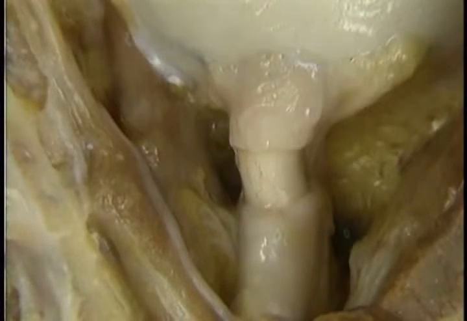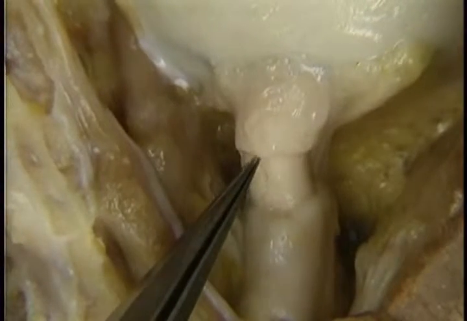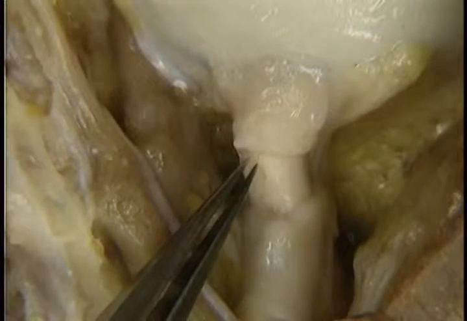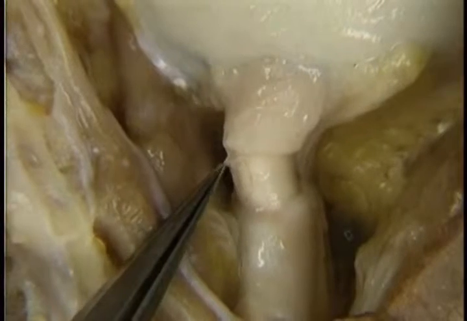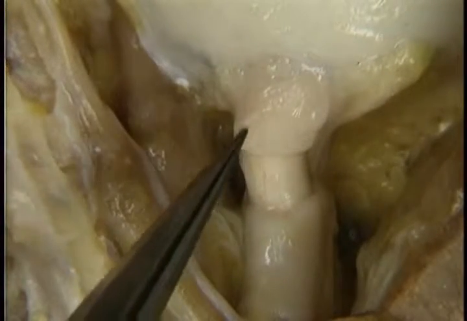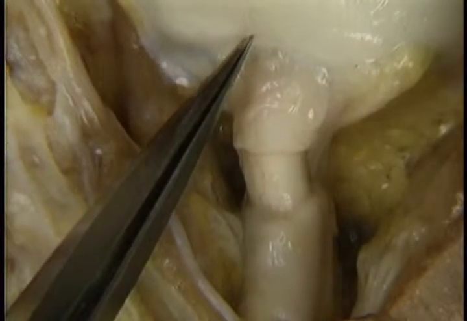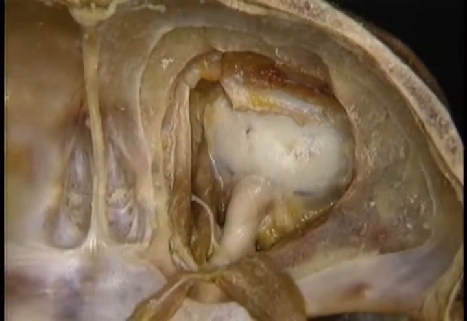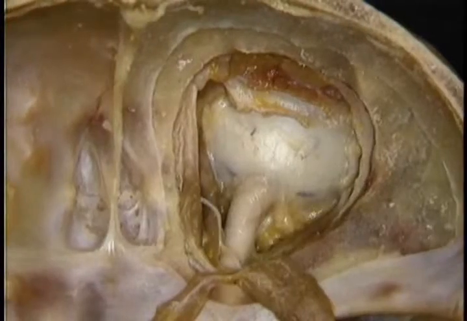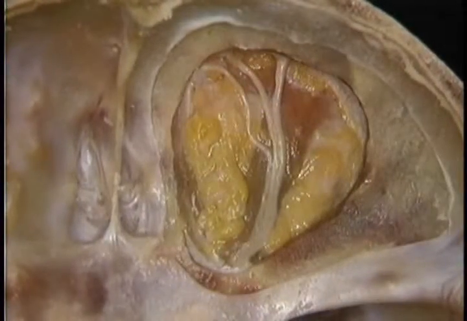Here we've made a window in the dura surrounding the optic nerve. Here's the edge of the dura. Here's the nerve itself. Here's the arachnoid. The dura is continuous with the outer layer of the eyeball, the sclera. We'll be returning here shortly. For now, we'll put the contents of the orbit back in place.